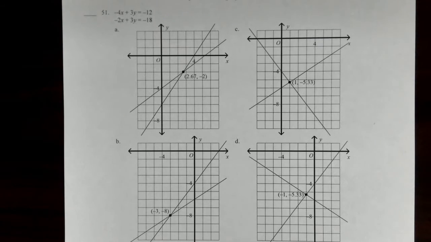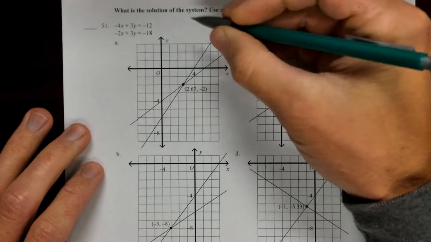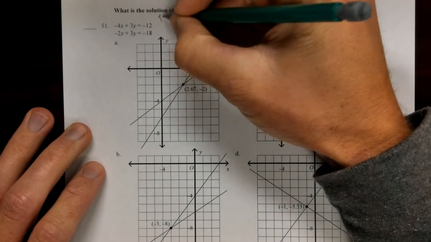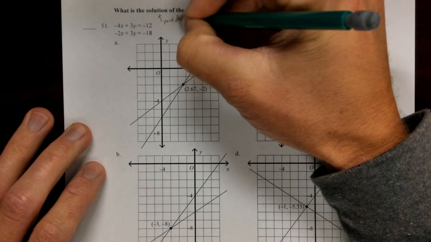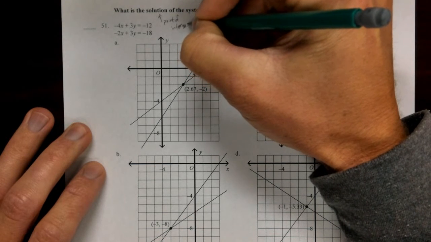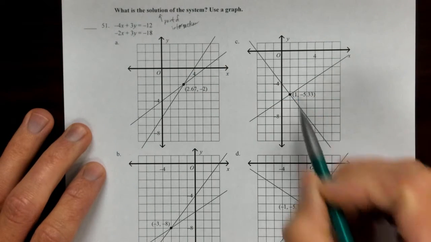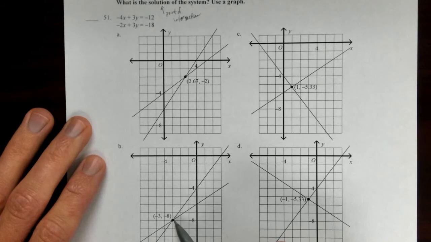Alright, let's look at number 51. Number 51 asks what is the solution of the system. Again, for it to be a solution, we're looking for the point of intersection, right, so where those two lines cross. So this would be the point of intersection, or what we call the solution.